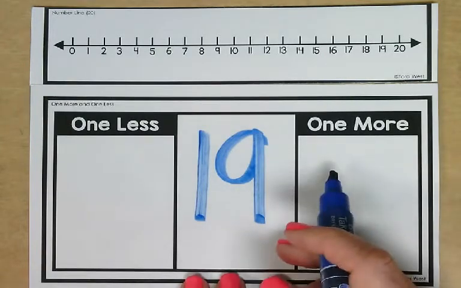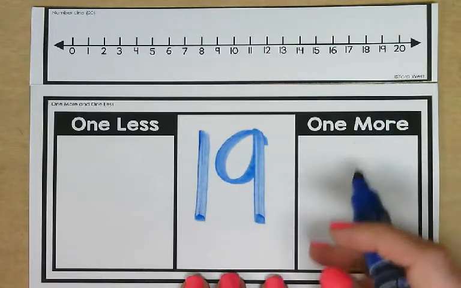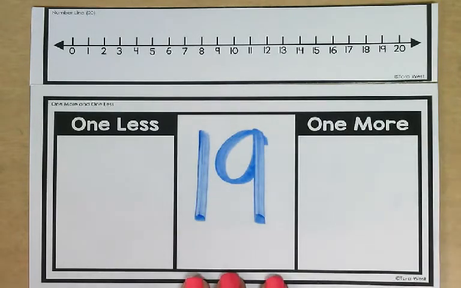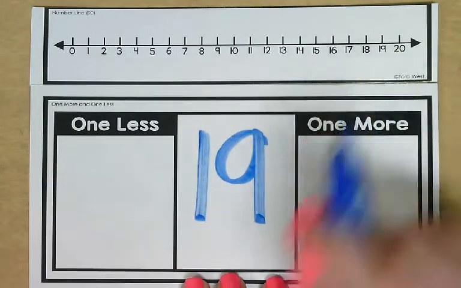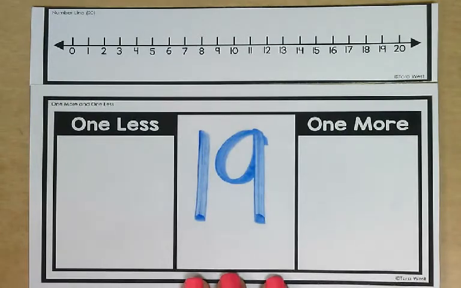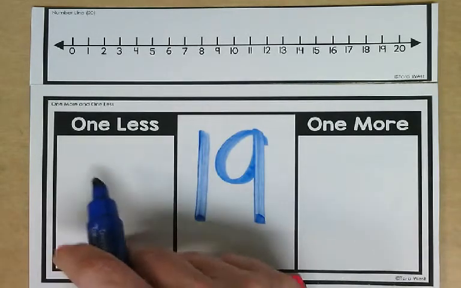Okay, write it down right here for 1 more. And then go back up to 19 and hop back 1 to find the number that's 1 less. What number is 1 less than 19? Write it down here for 1 less.